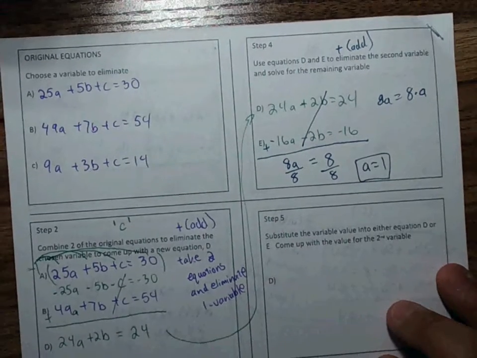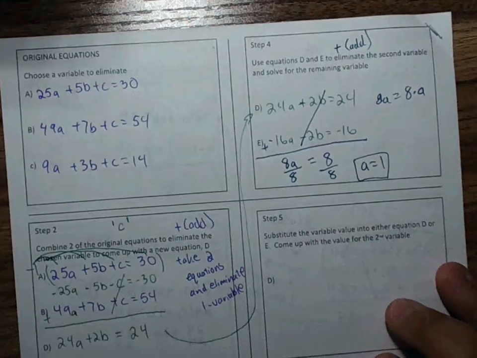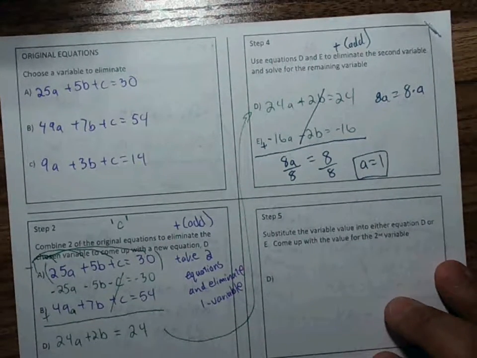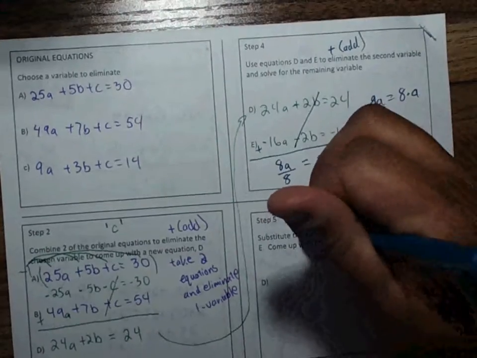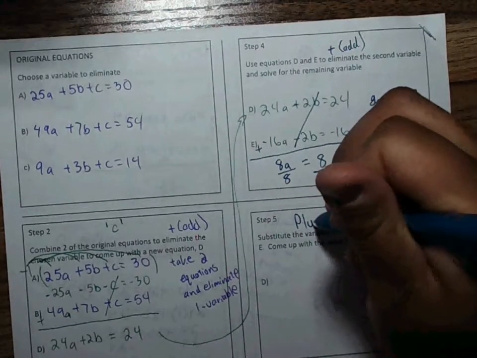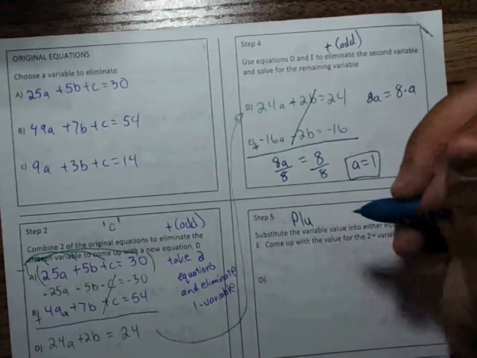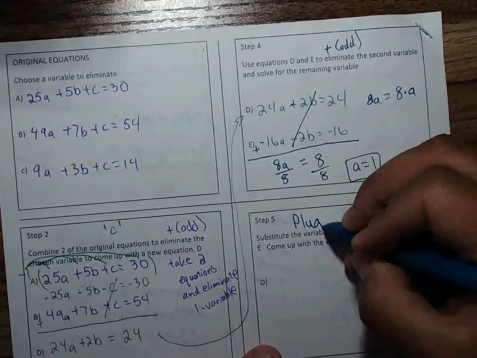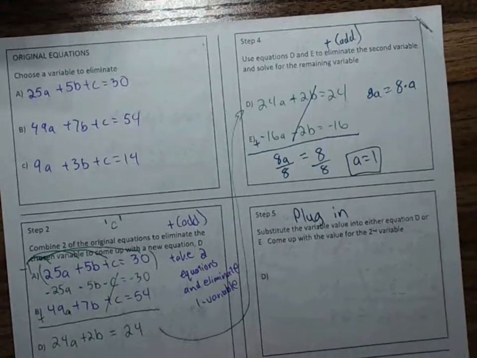step 5 in 2 words is what? One starts with a P, one starts with an I. Plug in. Plug in. Appreciate you raising your hand. 5 points for group E, 10 for group A, because India has been on fire.